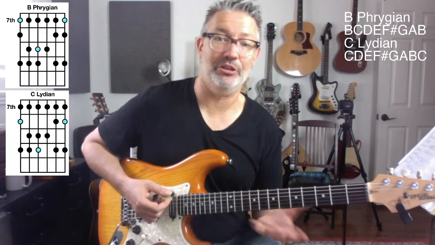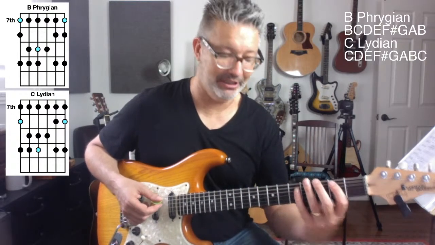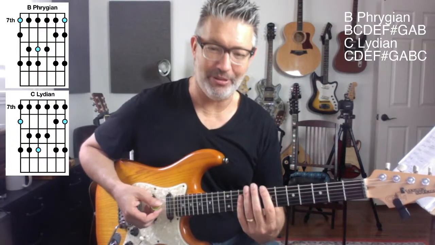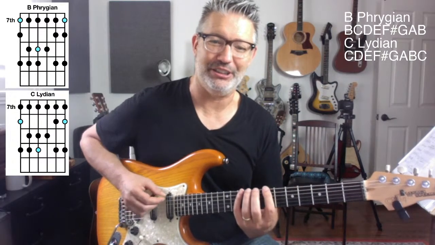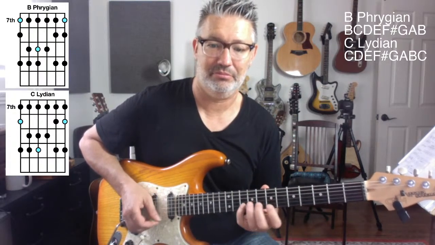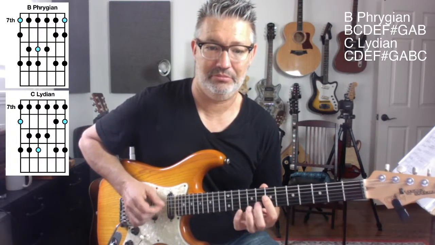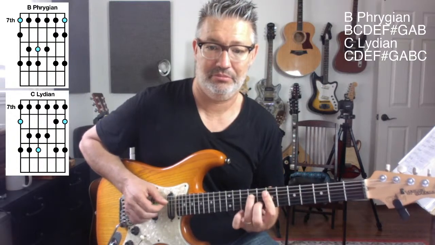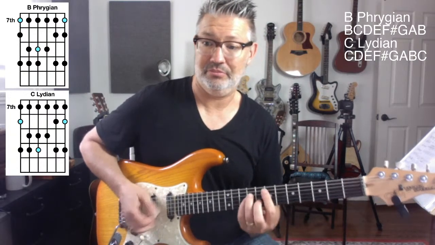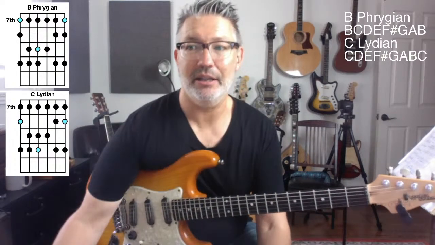This scale feels real good in the hands. It's almost like playing the major scale, but in this key, it's nice because it's a little further up the neck. The frets are almost the exact width of my fingers, so it just fits my hand really well. So this one's a good one to practice.